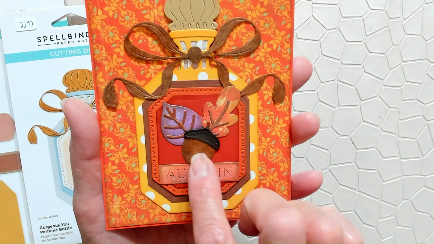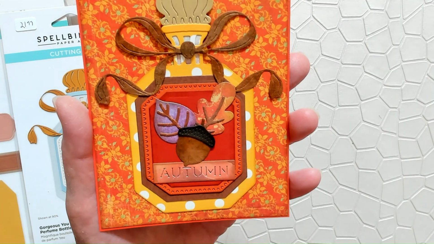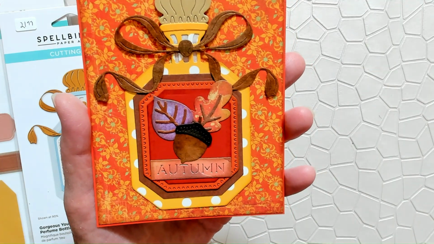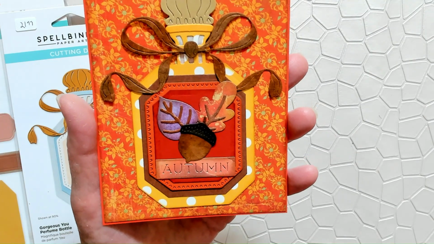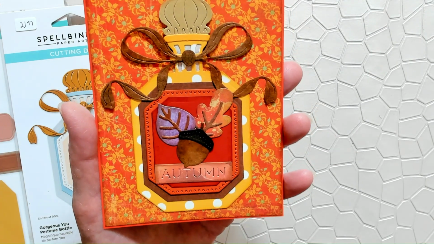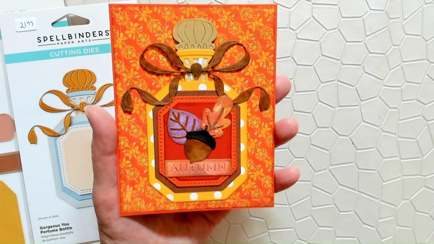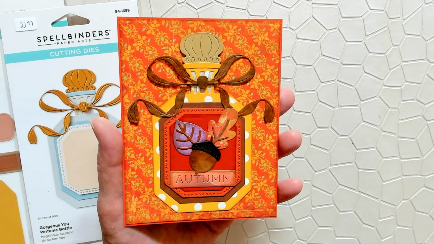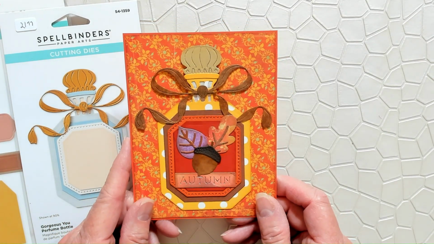I could use the acorn and leaves to decorate the bottle, and then autumn here is again from the documenting labels. So very simple, just to add a look of fall onto a die that maybe you would not think has anything to do with fall. But I love the colors. The colors alone of fall are very inspirational for me.